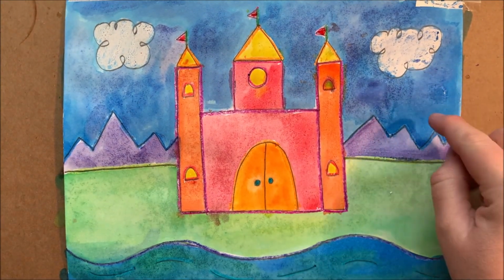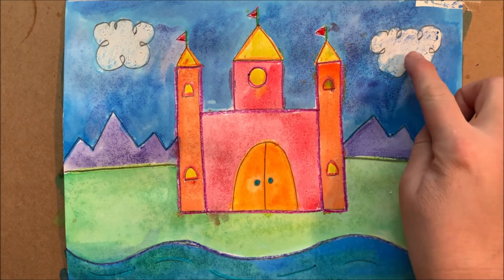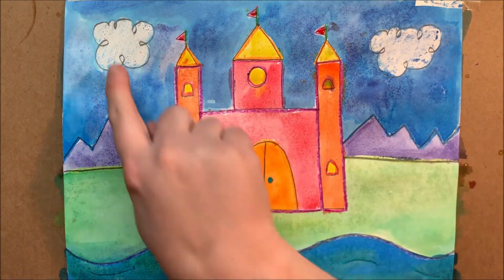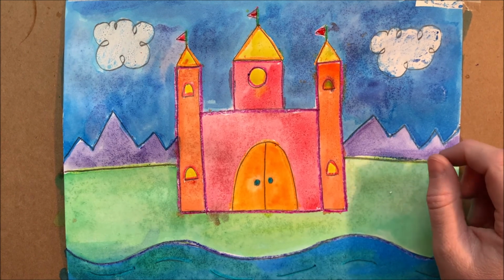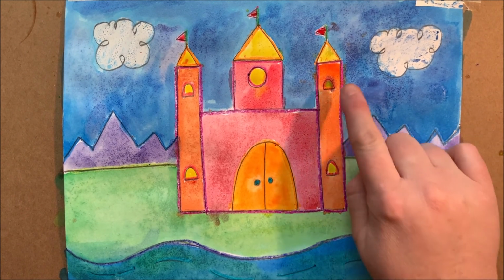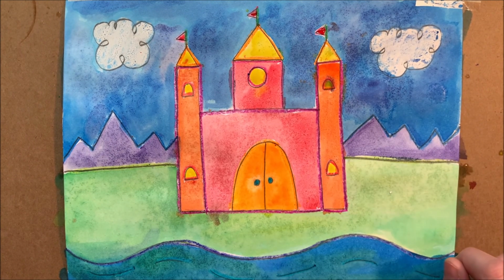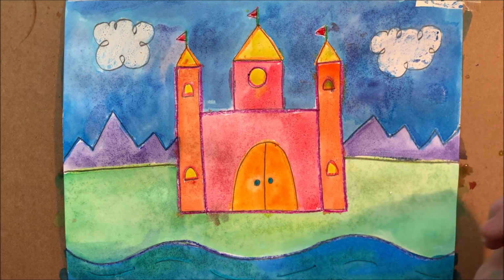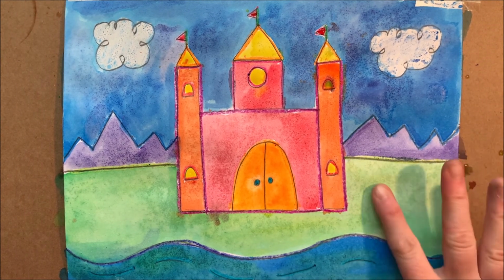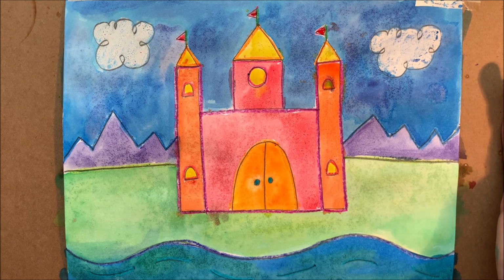Wherever I used crayon, the watercolor pushes away. For example, on the clouds, it doesn't stick because I colored it white, and the watercolor is separated by each part that I put the crayon on. Now, all I have to do is let my watercolor painting dry, and I've created my geometric shape castle.